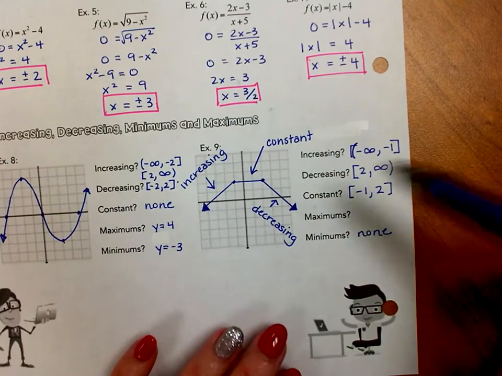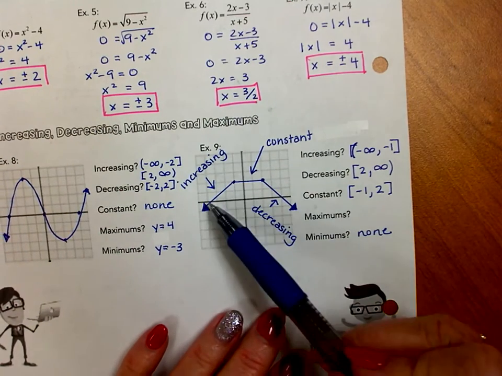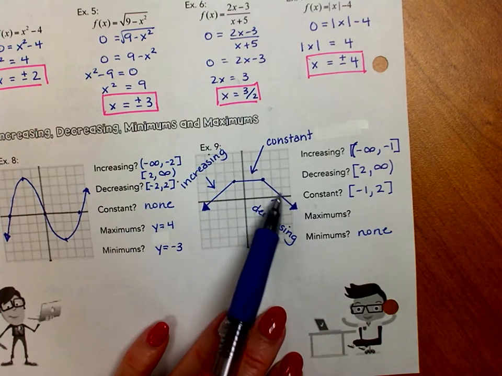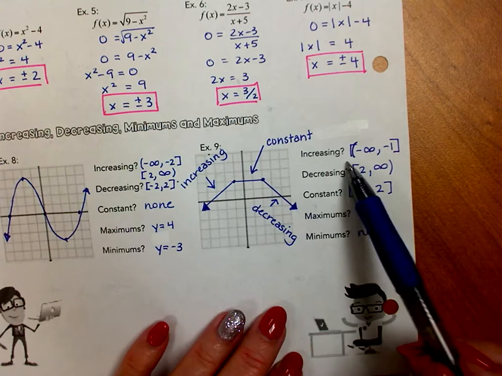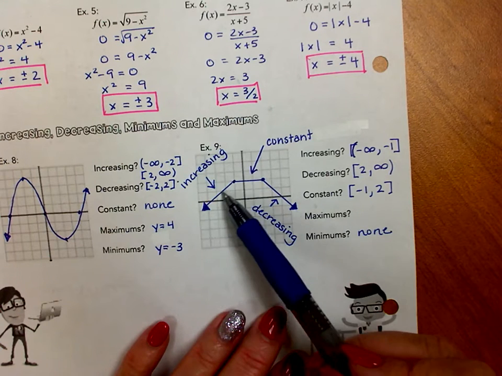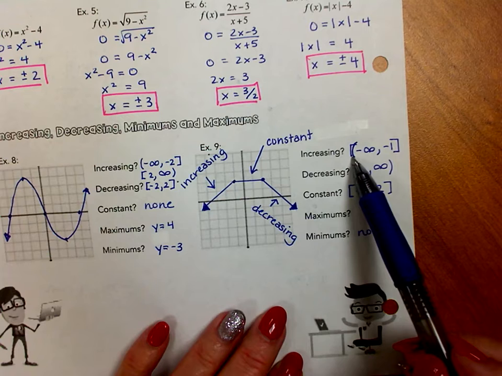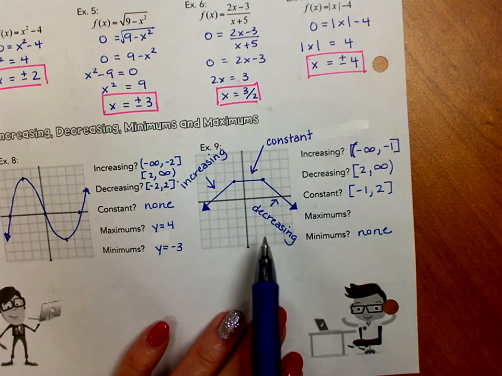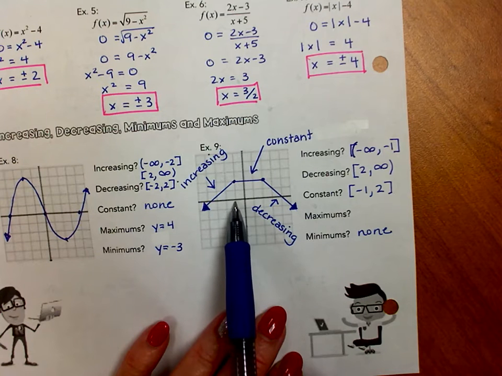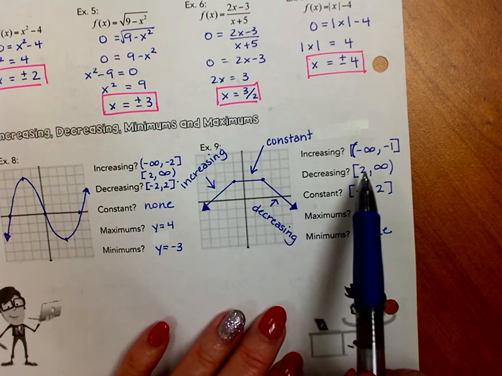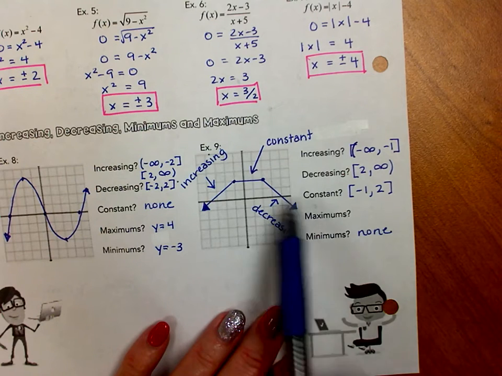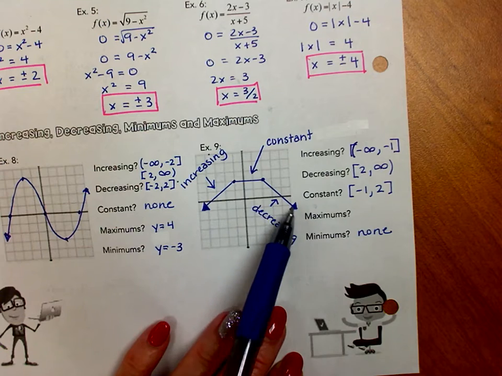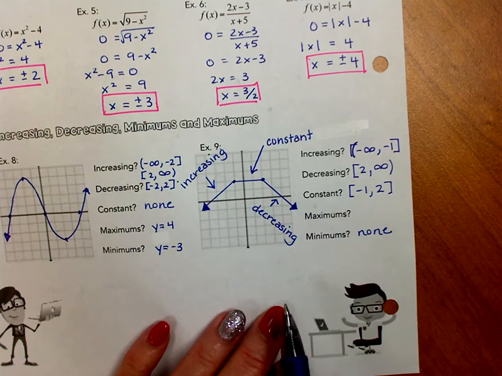Okay, and the last one. This is the last one that I put on the board. So it's increasing up to this point, then it's constant for a little bit, and then it's decreasing. And the increasing is from negative infinity to negative 1. Okay, so parenthesis and bracket. And then it's constant from negative 1 to positive 2. And those are going to be brackets because those are hard values. And then it's decreasing from 2 to infinity. And we have that right there.